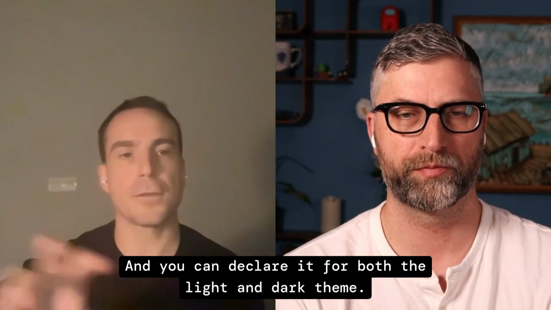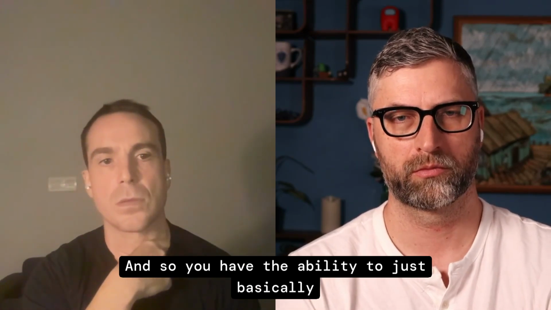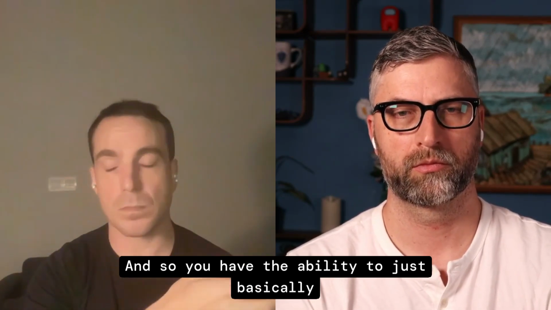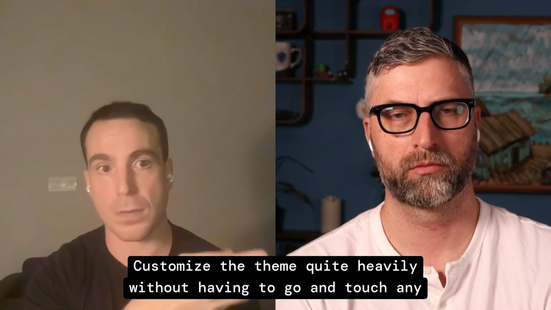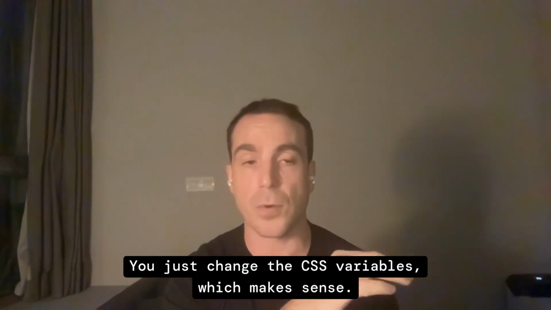And you can declare it for both the light and dark theme. So you have the ability to customize the theme quite heavily without having to touch any of the classes. You just change the CSS variables, right? Which makes sense.